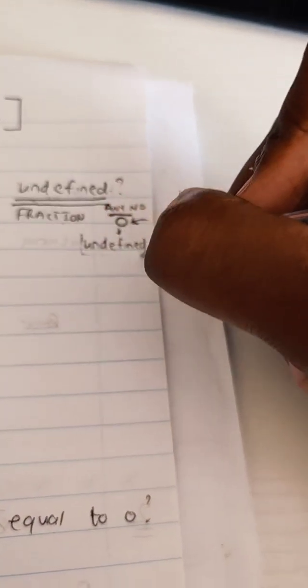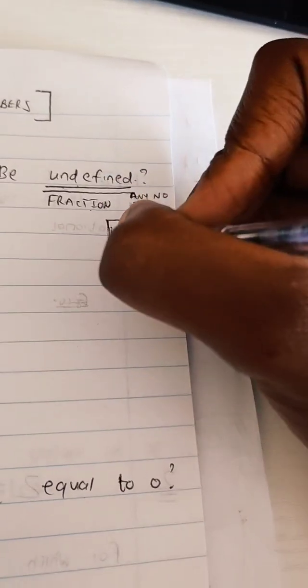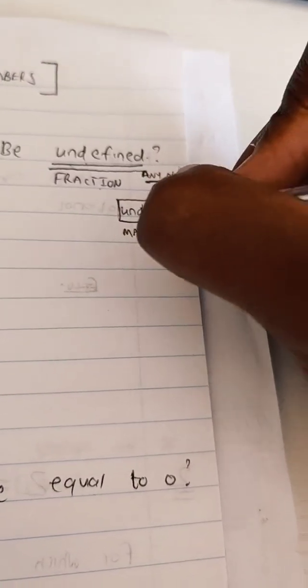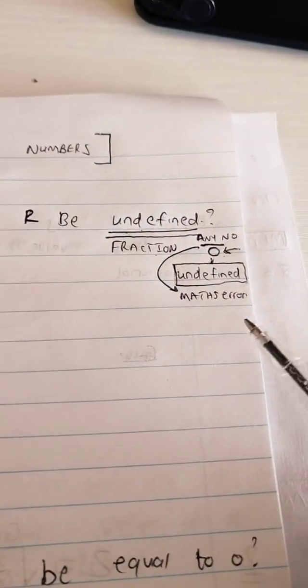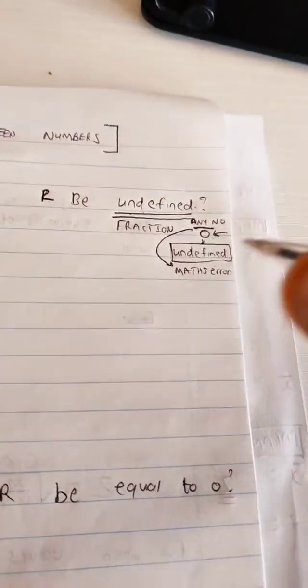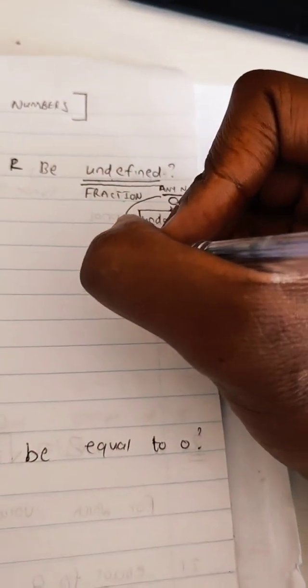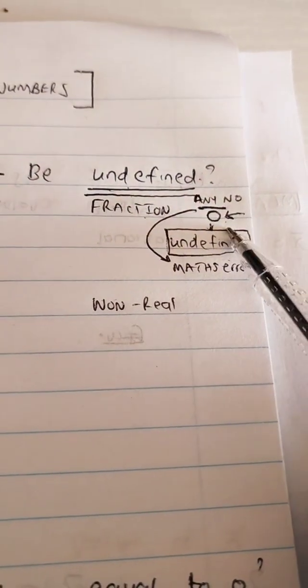When you divide a number by 0, your calculator gives you this thing: error. So when you divide by 0, you get what we call undefined. This is different from something else. There are two concepts here. Undefined, which means division by 0.